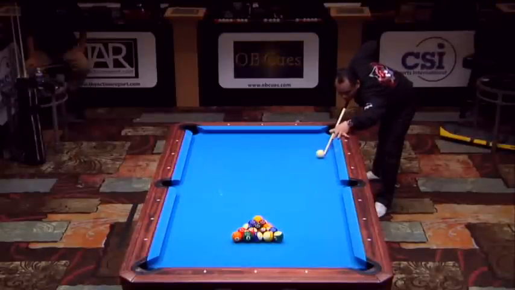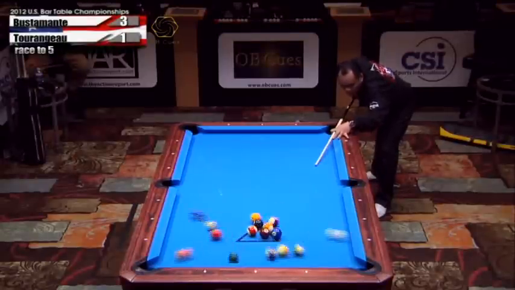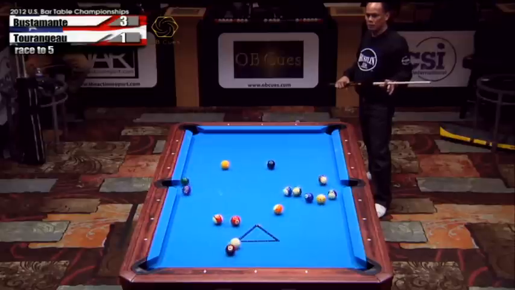Django's going to hit the second ball here. Going to hit the 15 ball. Look at that. Good spread.